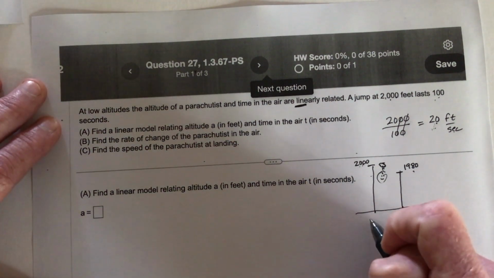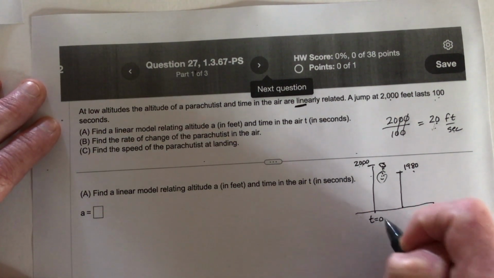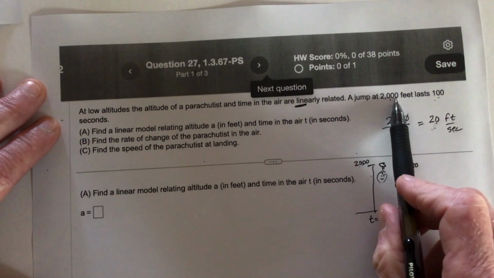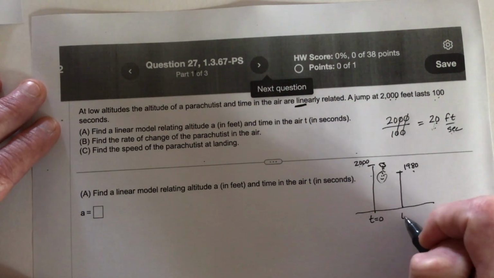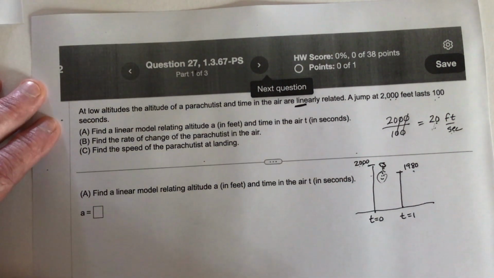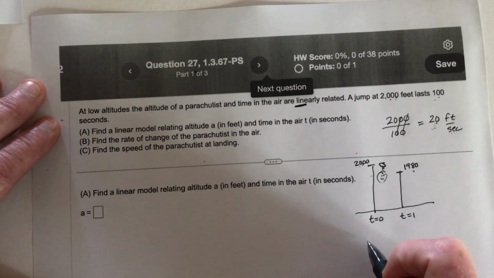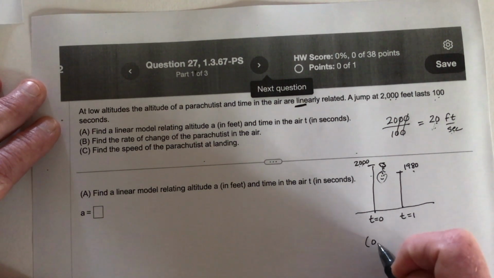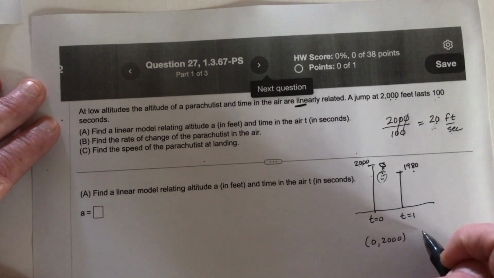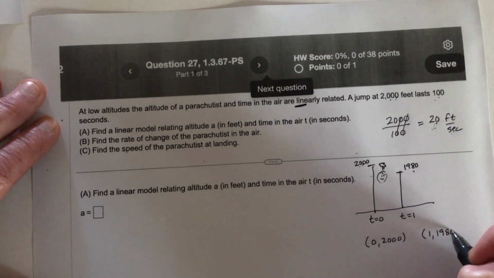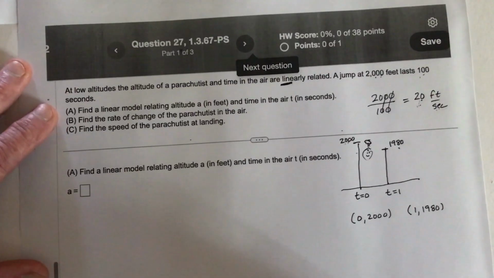Okay, anyway, so this is when time equals 0, because that's saying at the beginning of the jump. And then this was saying 1 second later, so that means t equals 1. So then I have 2 points. One would be at time 0, they're 2,000 feet in the air. And then at time 1, they would be 1980 feet in the air.